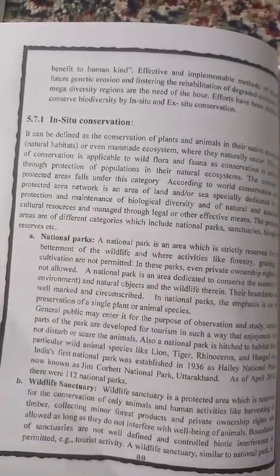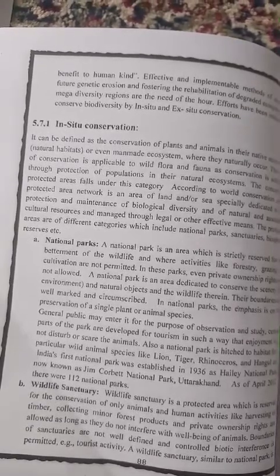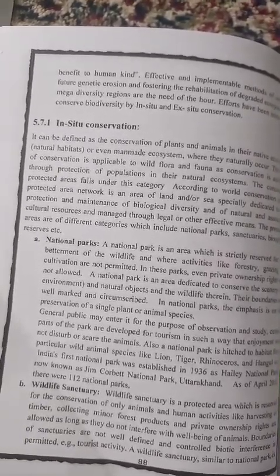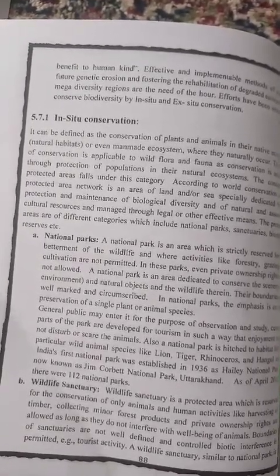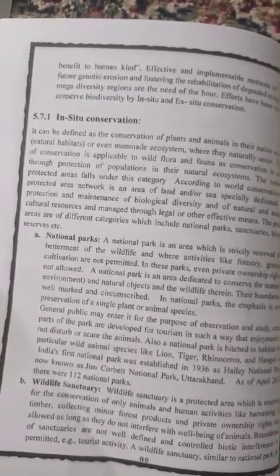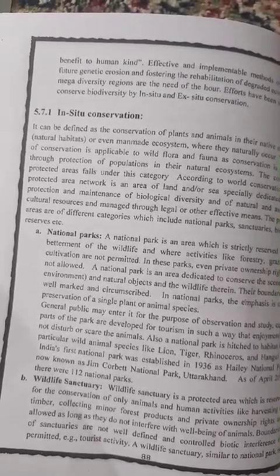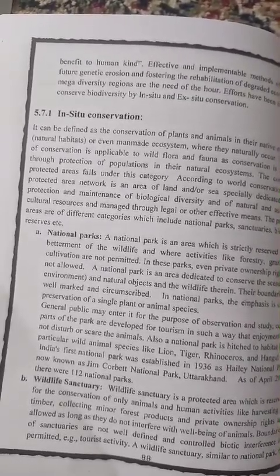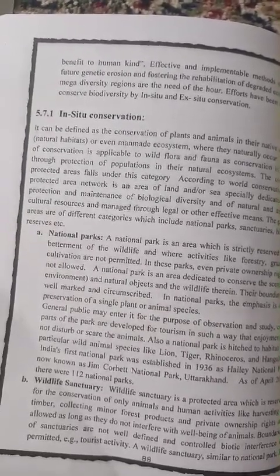Ex-situ conservation: if we conserve the species outside the natural habitat in a controlled situation, that we call ex-situ conservation. That's also known as offsite conservation. It means conservation of endangered plant and animal species away from their natural habitat under human supervision or human care.